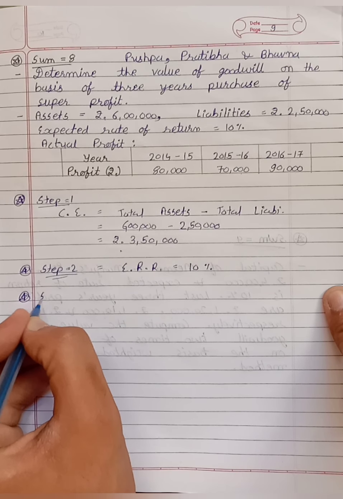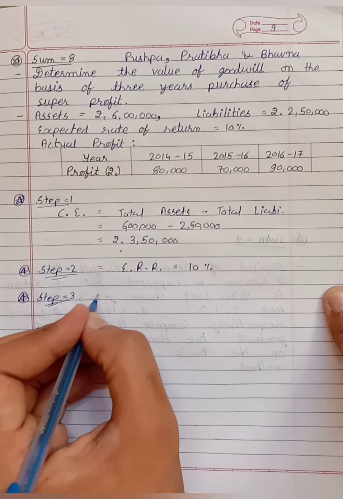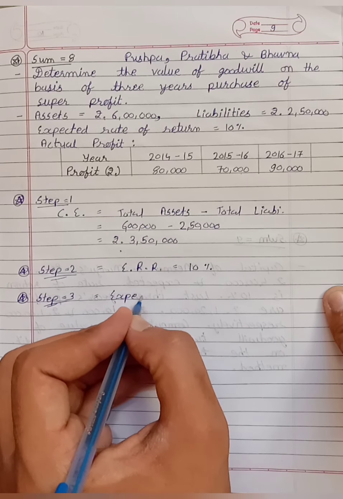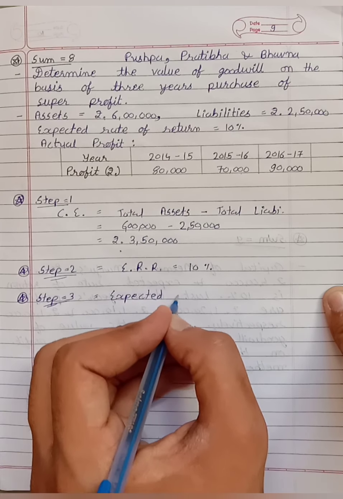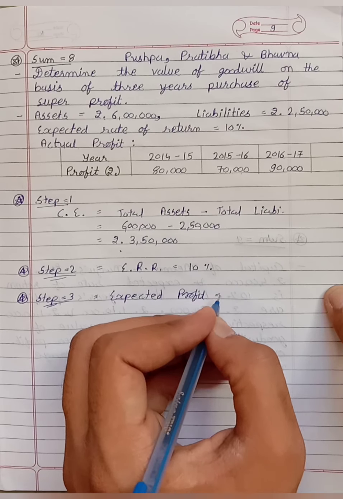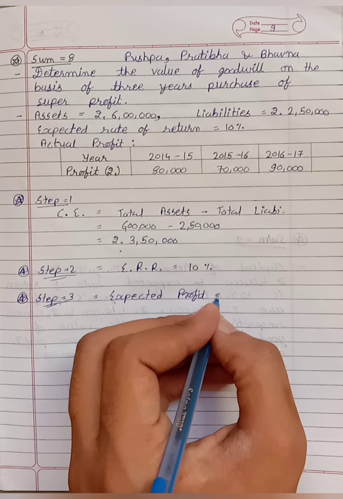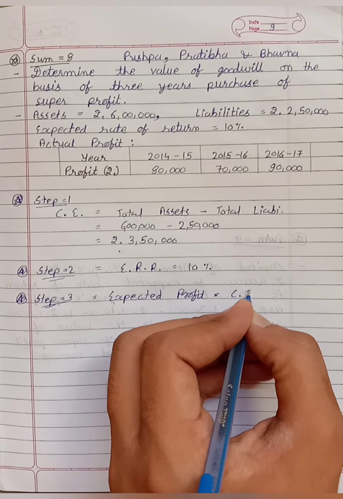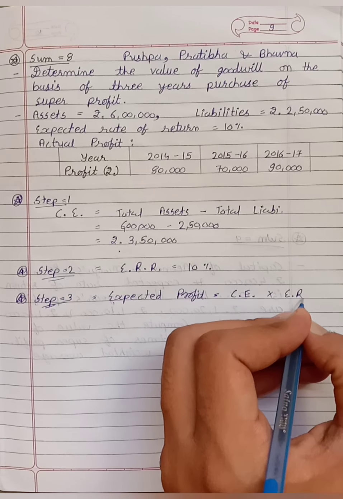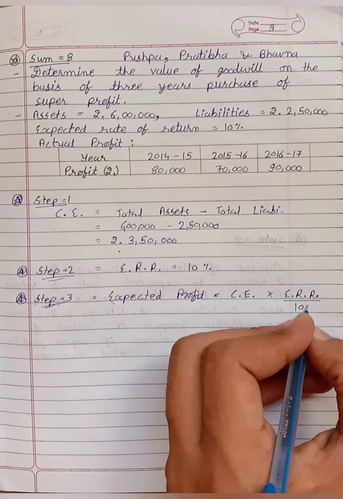Now we find step number 3. So what is our step number 3, students? So step number 3 is expected profit. So how to find this expected profit? Expected profit is equal to capital employed multiplied by expected rate of return, that means ERR, divided by 100.